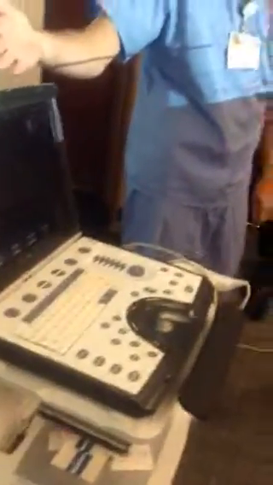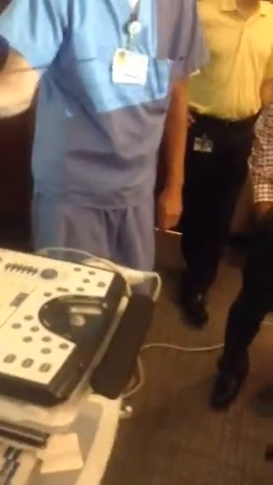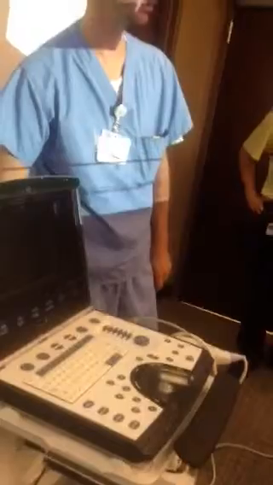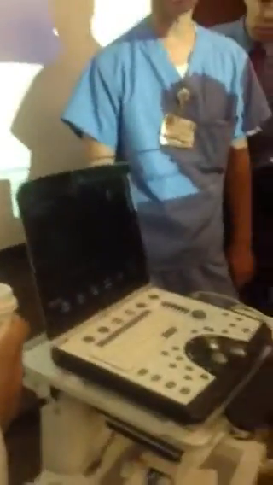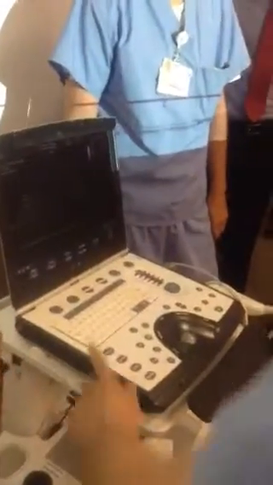All right, so the machine's booted up. First thing you need to do is get the patient's name in there before you start your exam. So if y'all want to come over here and find the button that says patient, that's your first step after booting up. The button that says patient. There we go. So everybody see that? And somebody go ahead and push it.